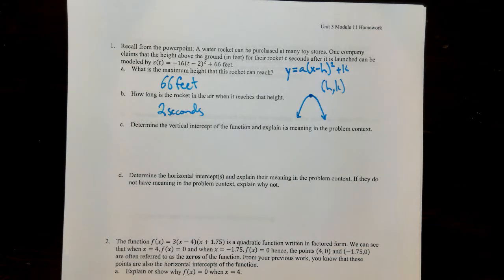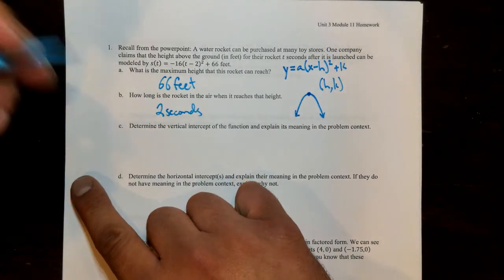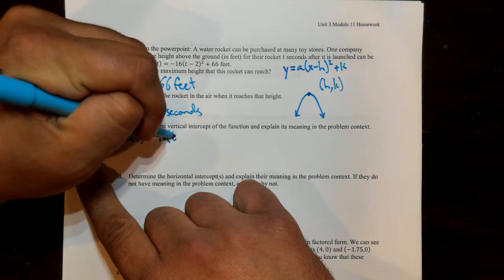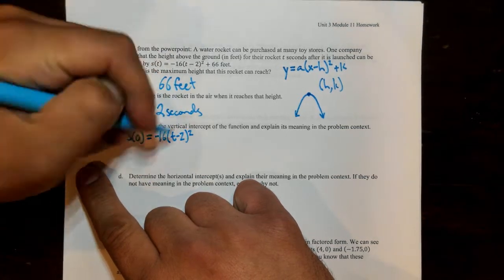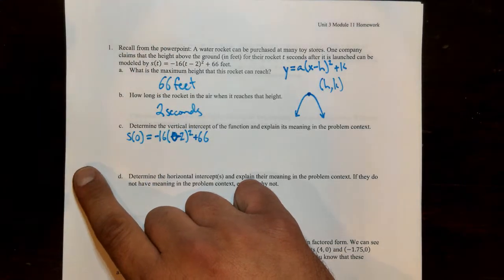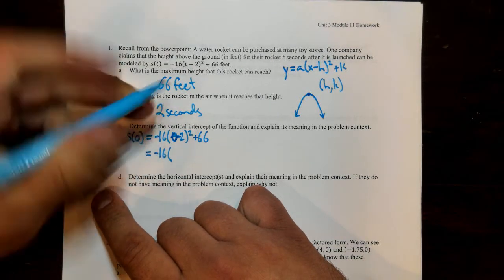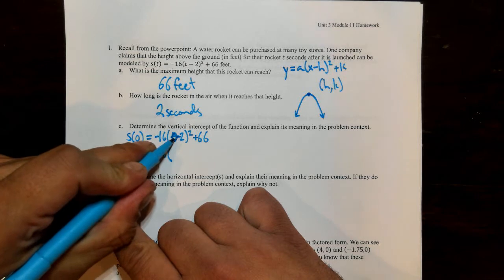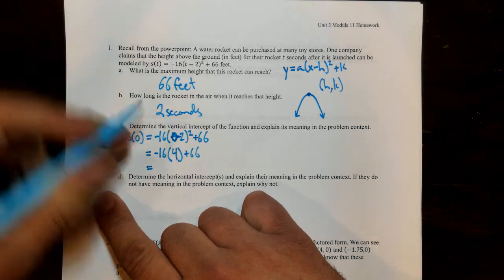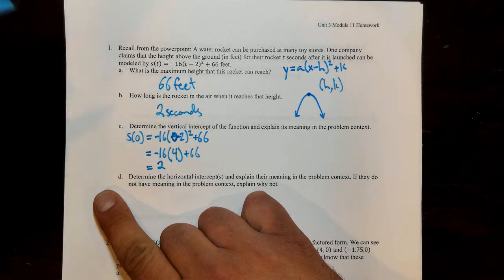Well, think, the vertical intercept happens when the x value is 0, so I just need to evaluate this function at 0. So s of 0 is equal to negative 16 times (0 minus 2) squared plus 66. And simplifying this, we get negative 16 times negative 2 squared, which is 4, plus 66. Negative 16 times 4 is negative 64, plus 66 is 2.